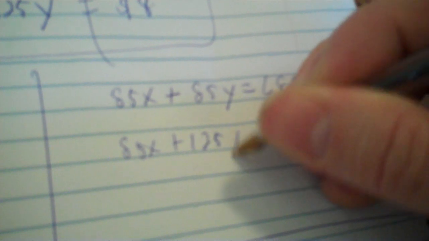Okay, obviously you're going to have to multiply 85 and then 1. So times the rest of it by 85 and the rest of it by 1. Okay, so 85 times 1x is 85x. 85 times 1y is 85y. And 85 times 8 takes me to 680. And the bottom's just identity property. 85x plus 125y. 800 times 1 is 800.